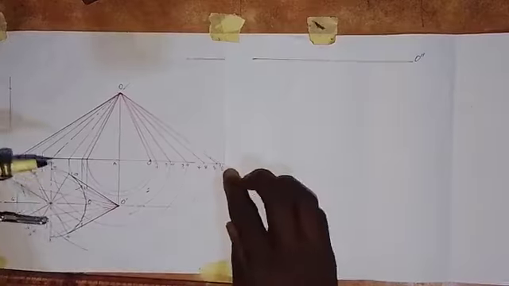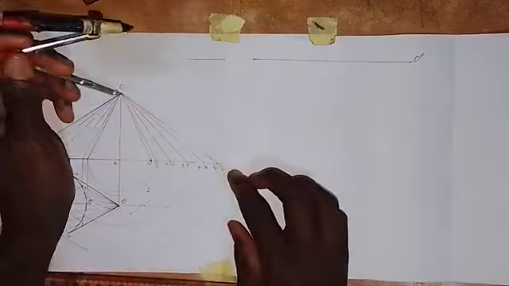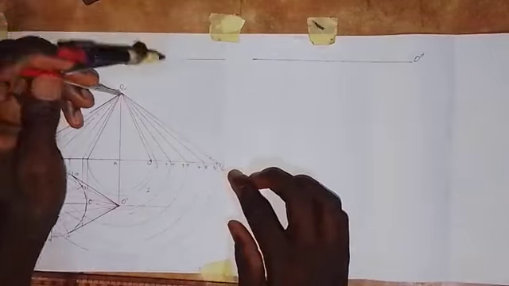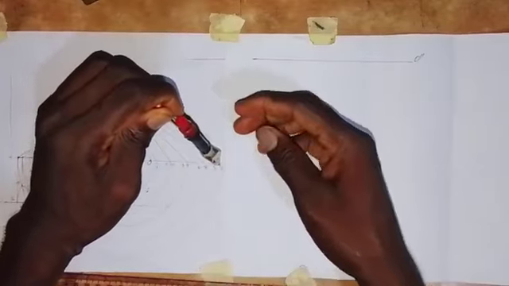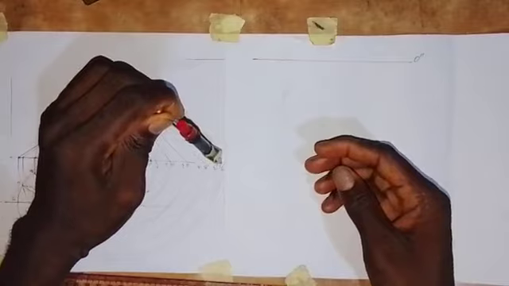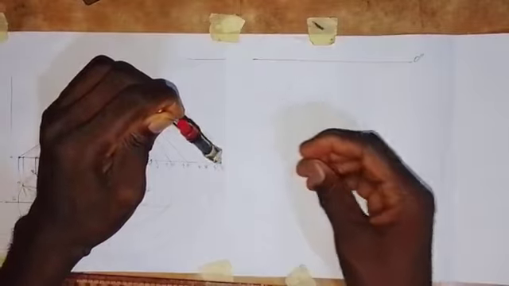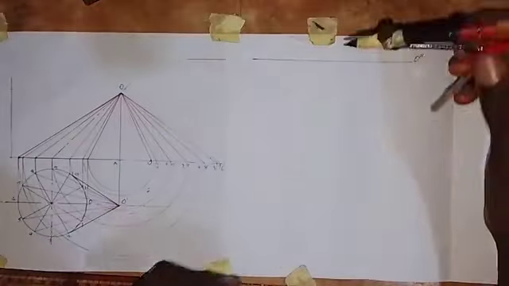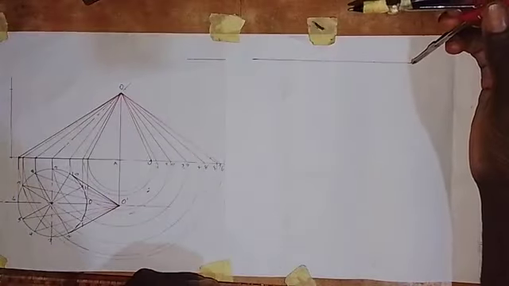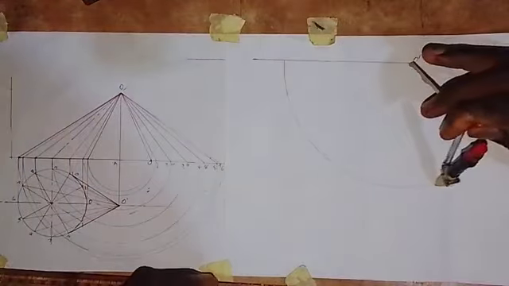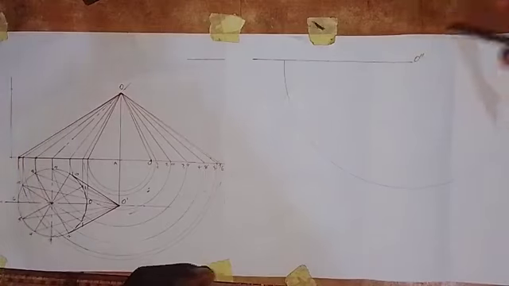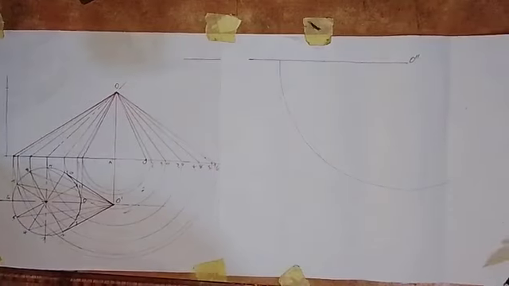The longest true length is that of O6, so that is what we take. You take this distance O6, the longest one. Then put the pinpoint here at point O prime prime and draw an arc like this. So you draw an arc as I've done it there.